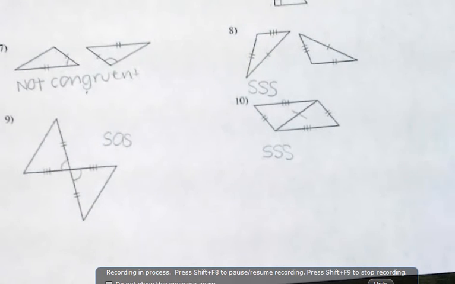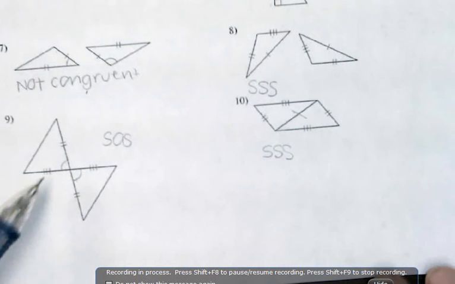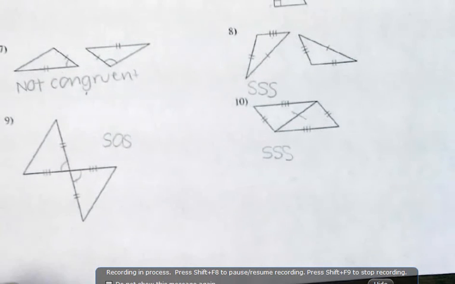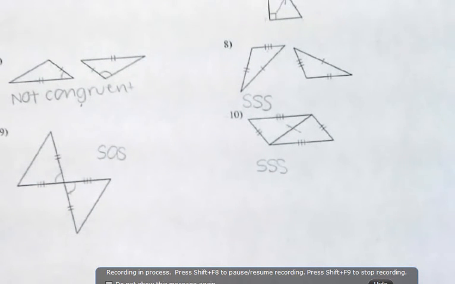So you should see a common theme as we're doing this: looking at vertical angles and looking at the reflexive property of congruence. If I have 2 triangles that share the same side, then I want to use the reflexive property of congruence. If I have 2 angles opposite each other, then I want to use the vertical angle congruence theorem. So those are the 2 biggest ones that you use in this section.